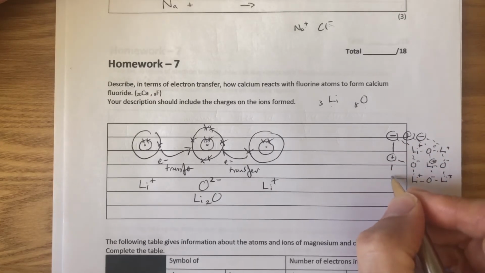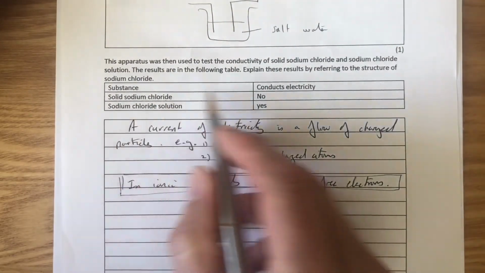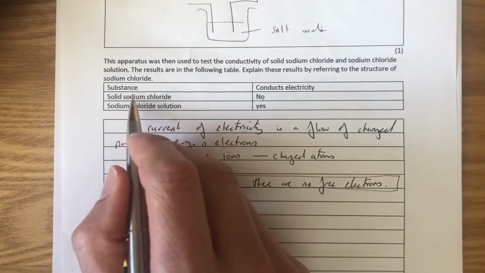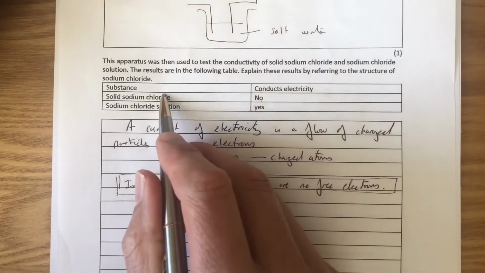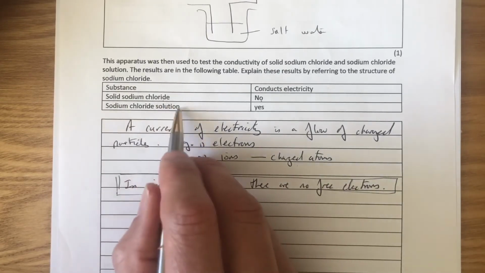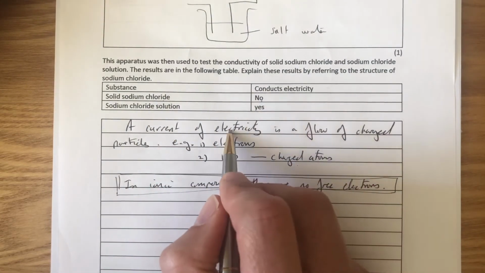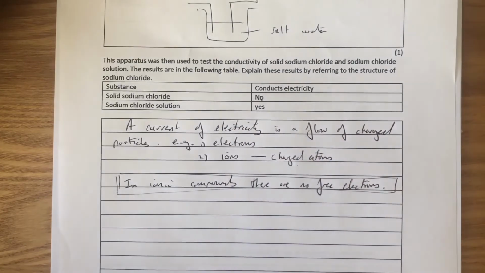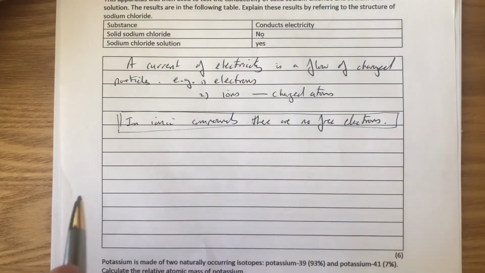Now, in this case, these ions cannot move. So should it therefore be a surprise that solid sodium chloride does not conduct? Because when it's a solid, those ions are held in the ionic lattice, and there are no free electrons, so it won't conduct. But when we dissolve it, or melt it, those ions can move, because the particles in a liquid can move. And if charged particles can move, we have a current of electricity. It conducts electricity. Now, I've given you an explanation, but I haven't given you the writing. You need to write that in your own words.